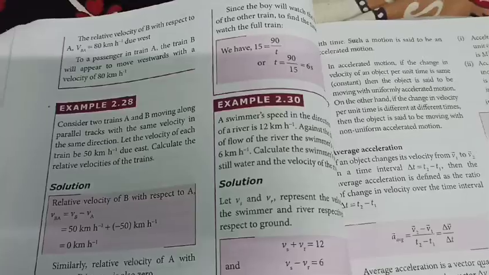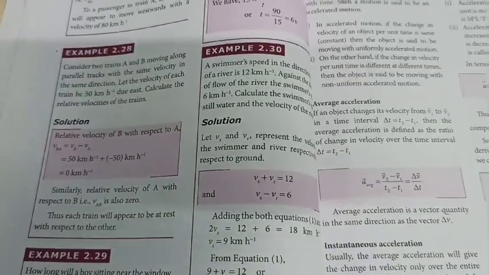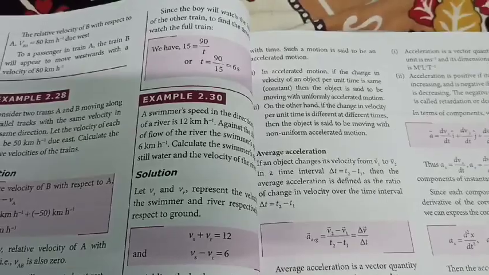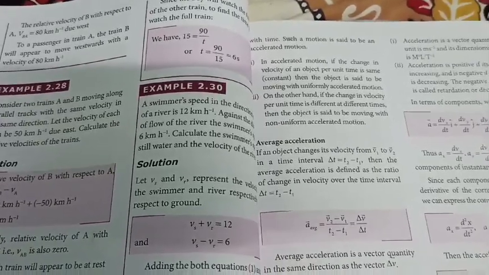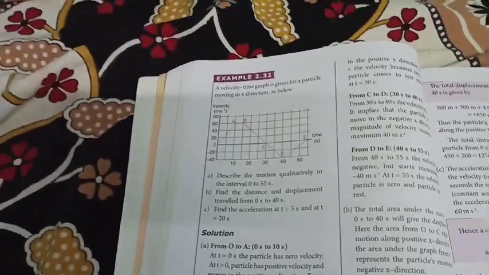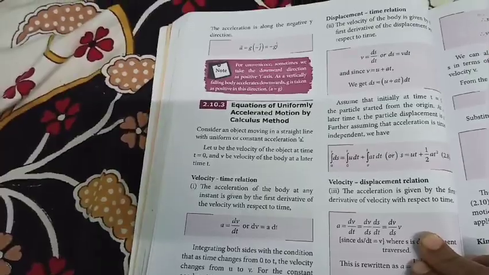And then accelerated motion. In this case, average acceleration and instantaneous acceleration are 2 mark questions. And the derivations are also 3 mark. These derivations are 3 mark, that is we verify the components of accelerations. These are all 3 mark questions. And then equation of uniformly accelerated motion by calculus method, this is a 5 mark.